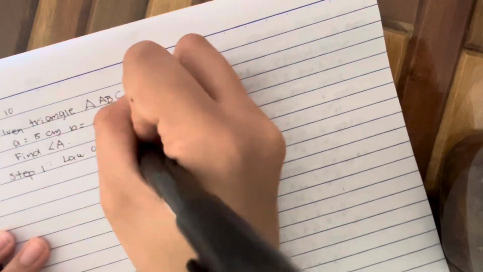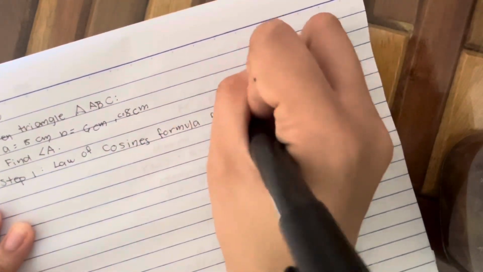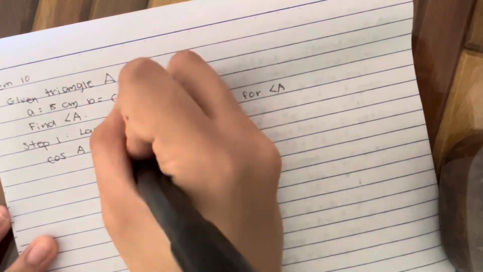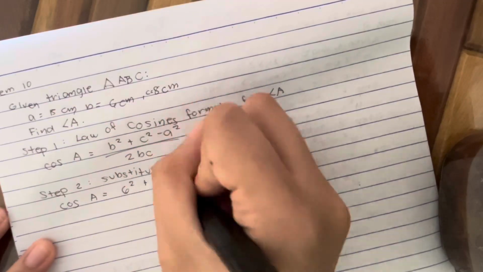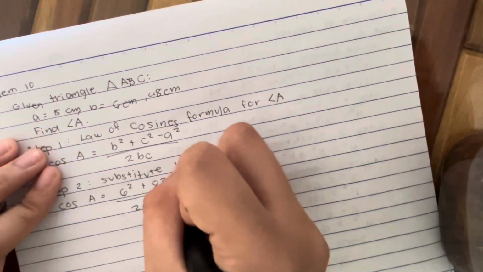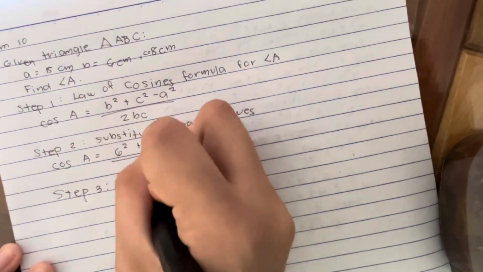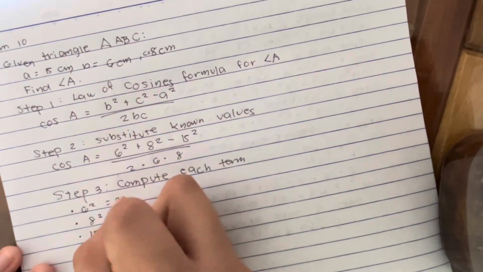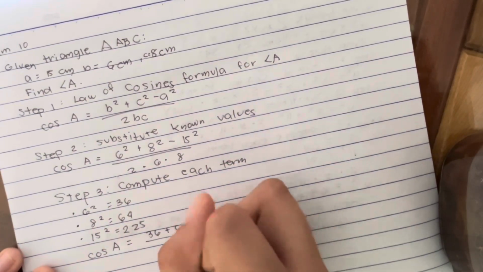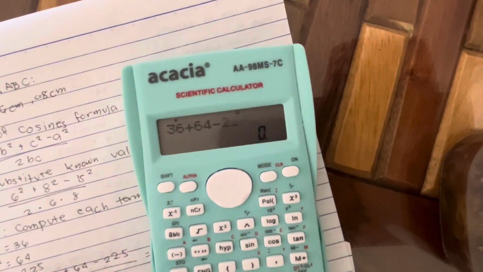Now we are on the last item, which is item number 10. We are given triangle ABC with sides a equals 15 centimeters, b equals 6 centimeters, and c equals 8 centimeters. We are asked to find angle A. Using the law of cosines, I know that the cosine of angle A equals the sum of the squares of the other two sides minus the square of side a, divided by twice the product of those sides.